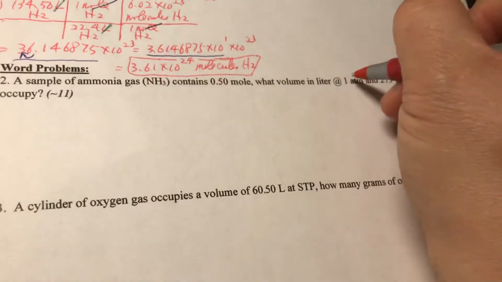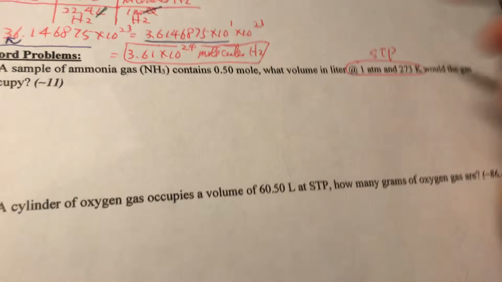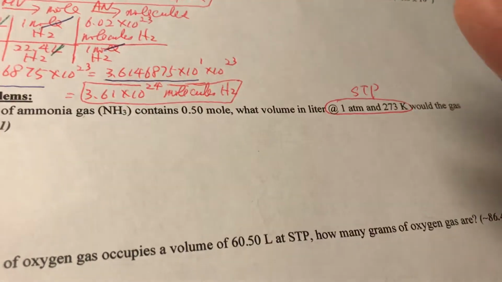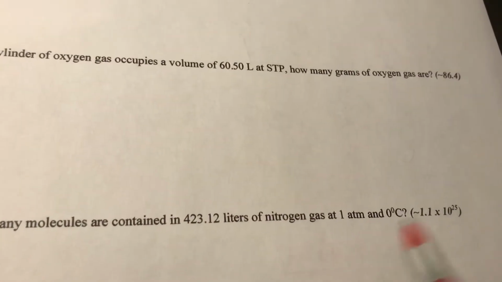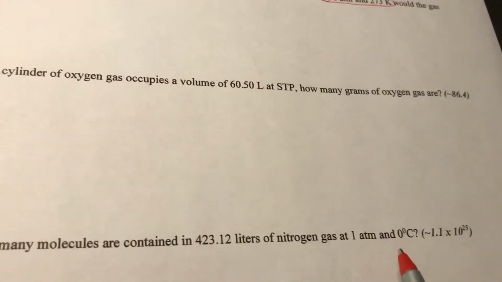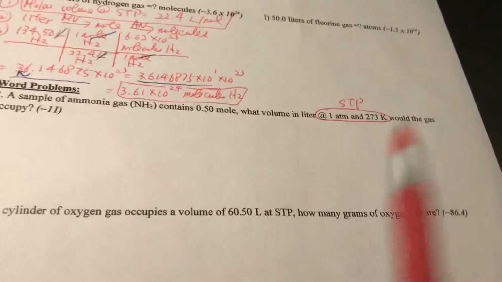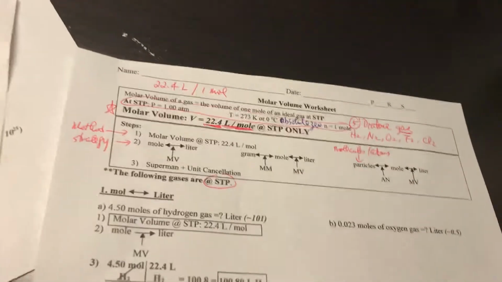So even though the question did not say the word STP, you recognize that this is STP. And then you can use molar volume. All right, you have to do the same thing. With the question, sometimes they say STP, sometimes they tell you the atm, sometimes they give you degrees Celsius or Kelvin, 273 K. You have to recognize that, oh, this is STP, label it. Then you can use molar volume. Otherwise, you cannot use it. Right? So this is for the molar volume worksheet.